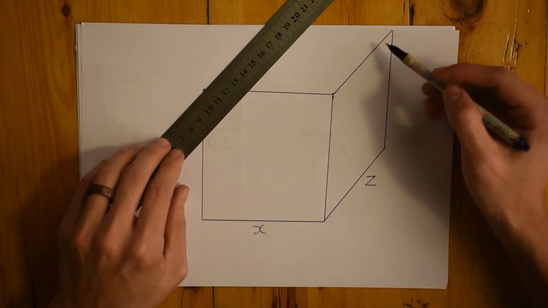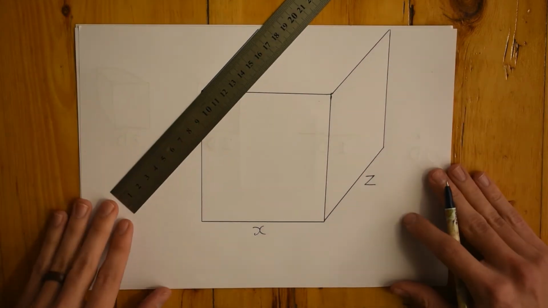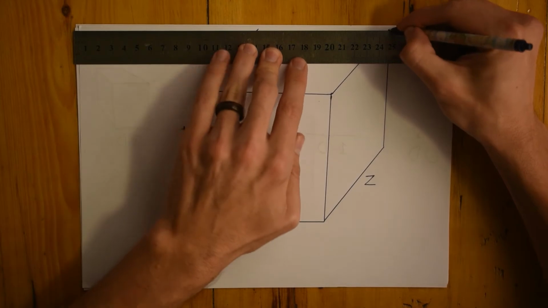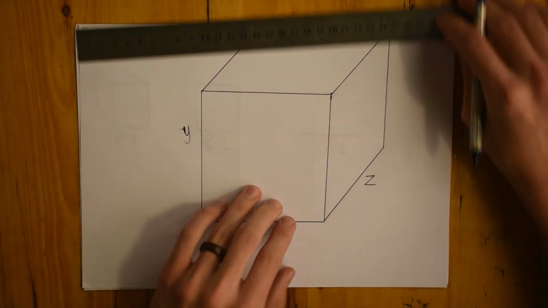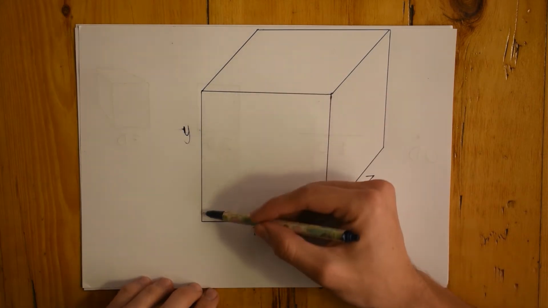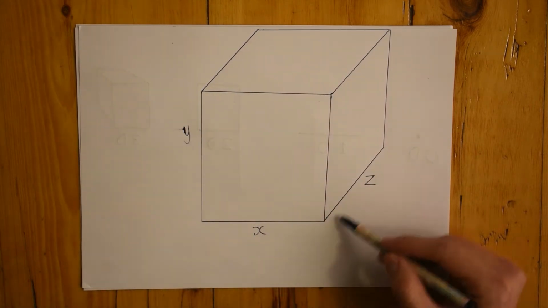Okay, so what I want you to recognize is that these three lines need to be parallel to each other. They have to face the same direction. If these lines carry on forever, they're not supposed to touch each other. And this is a 3D cube. So we want to look at the x, y and z axis.